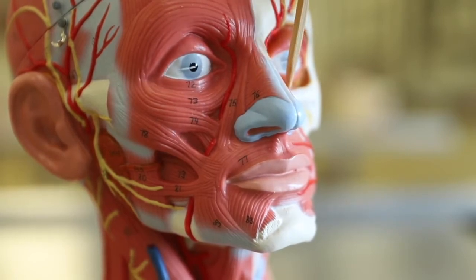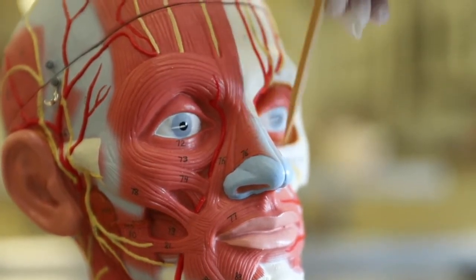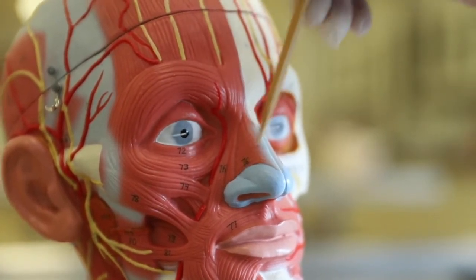Here is transverse nasalis, the transverse nasal muscle.